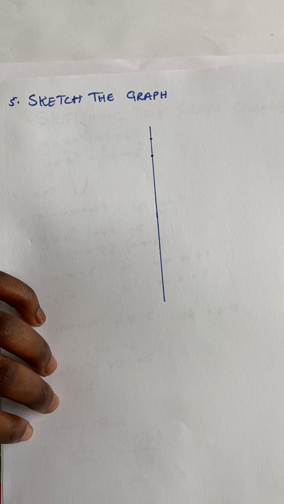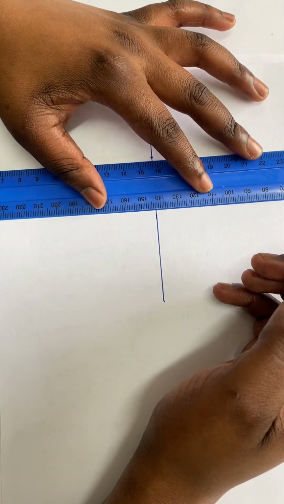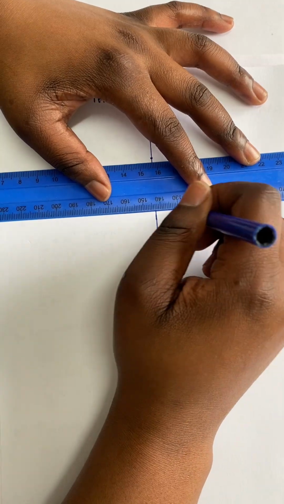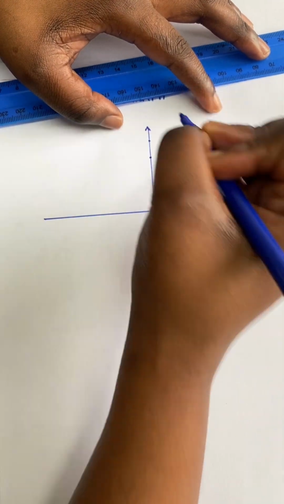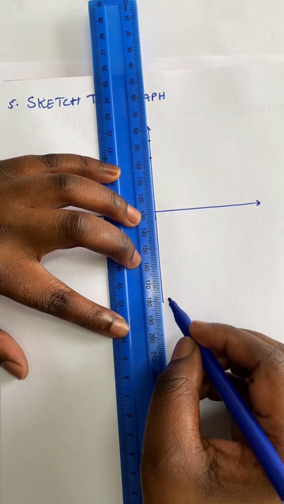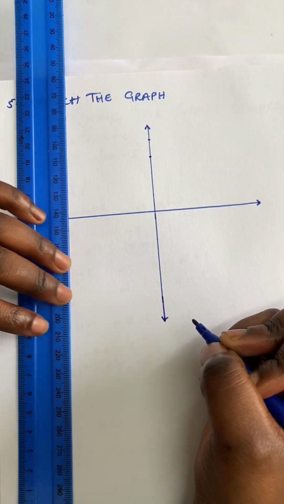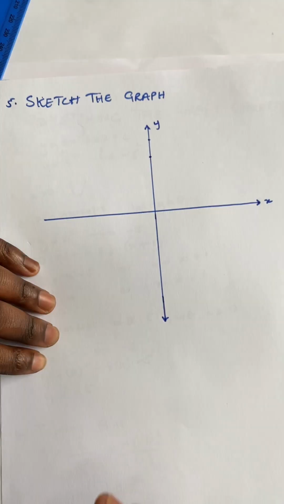To save time, I'm just going to put the exact values that I need, but when you measure, try to make your graph as accurate as possible. Remember, this is your x, this is your y.